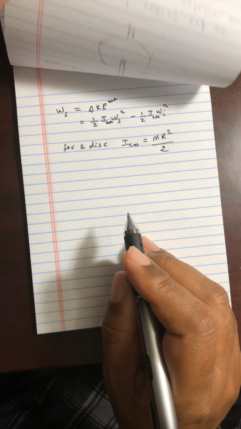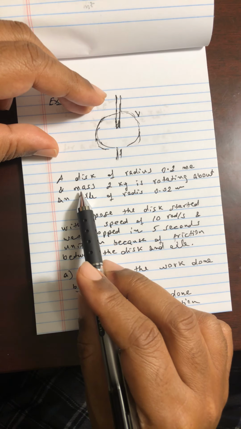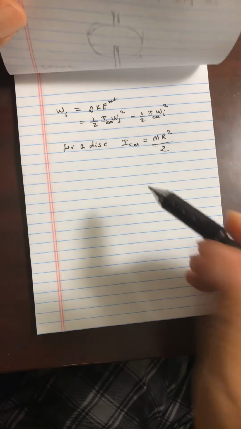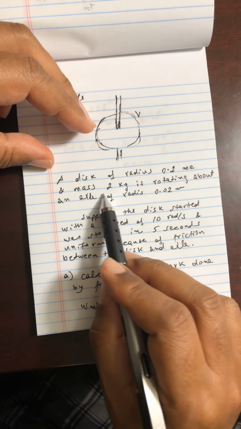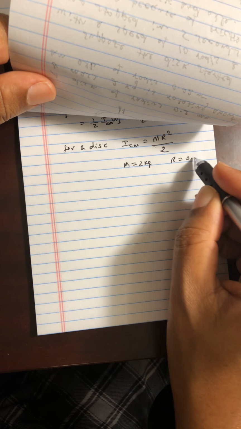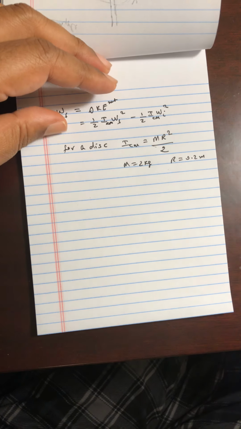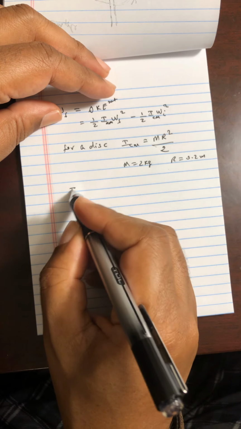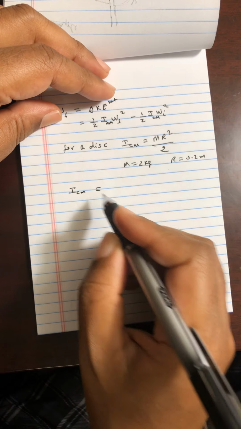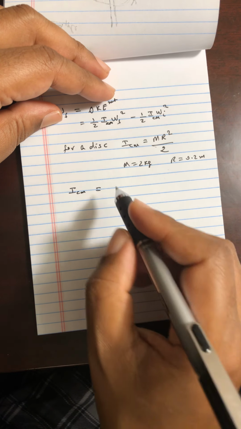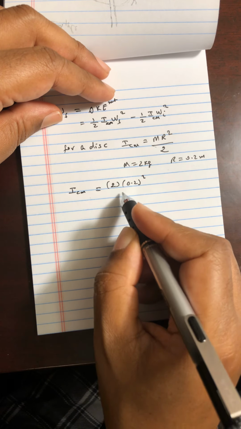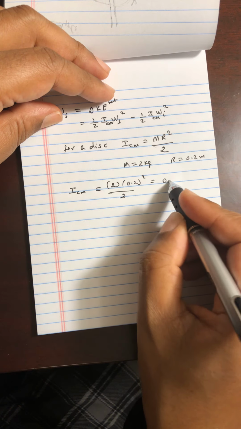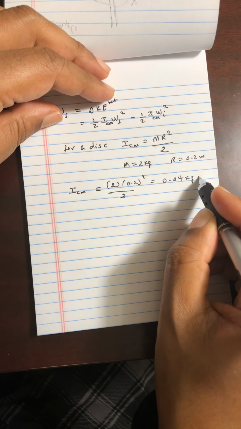We're told the mass of the disc is 2 kilograms, so M is 2 kilograms, and the radius of the disc is 0.2 meters, so R equals 0.2 meters. So we can calculate the moment of inertia about an axis passing through the center of mass: 2 times 0.2 squared divided by 2. That's going to be 0.04 kilogram meter squared.